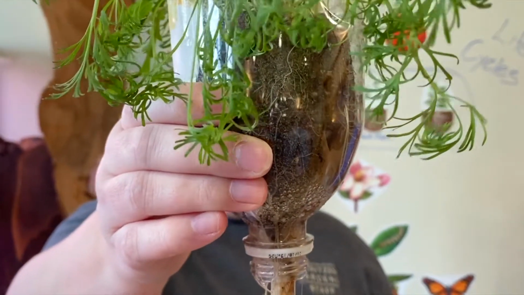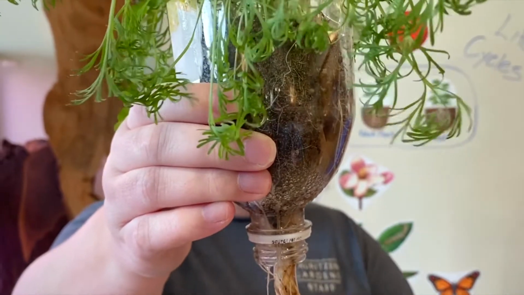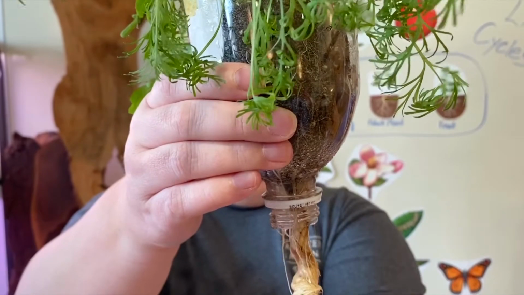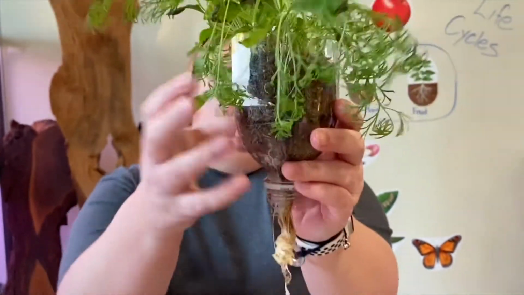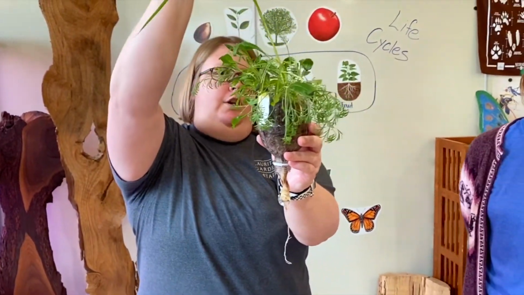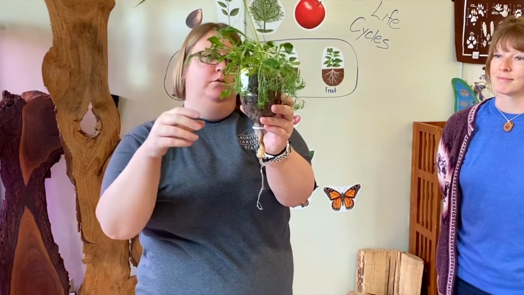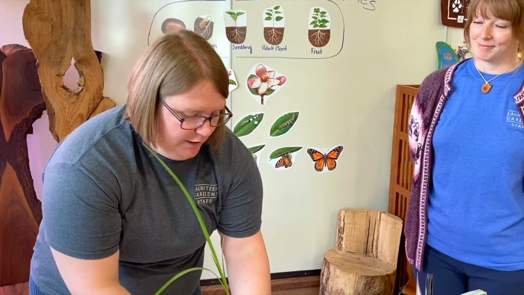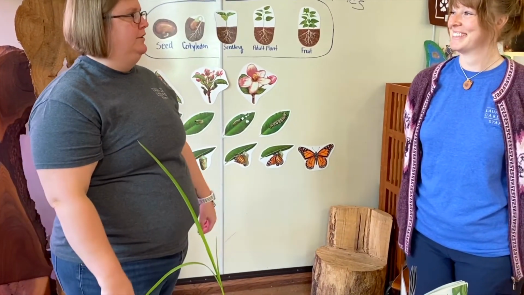So this will give you a full glimpse of a life cycle where we started with a seed in the dirt, it sprouted, those roots kind of came through the bottom of my pop bottle, and then that seedling and adult plant started to grow at the top of the pop bottle. Okay, so that's kind of a quick down and dirty rundown of life cycles.